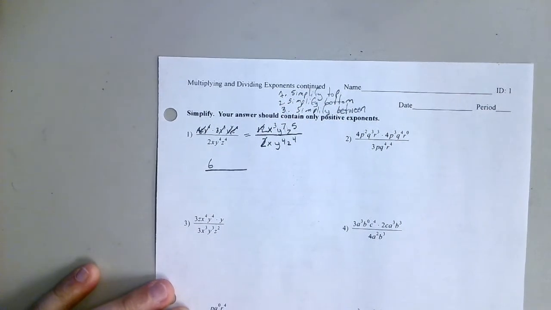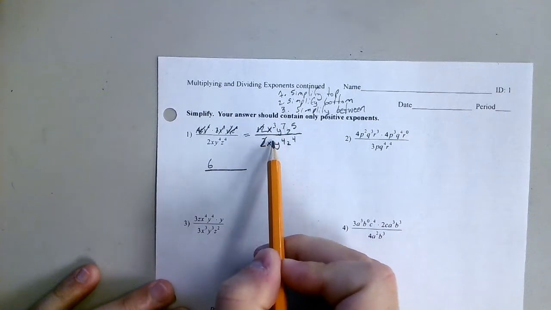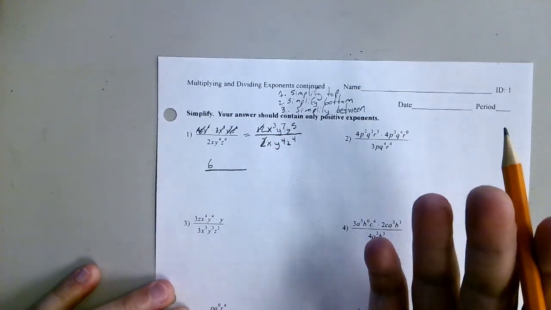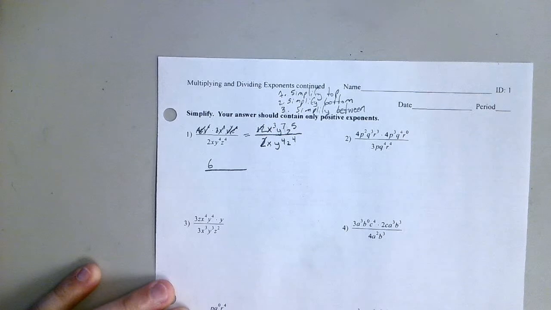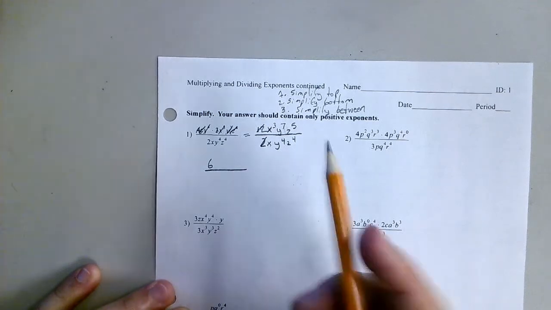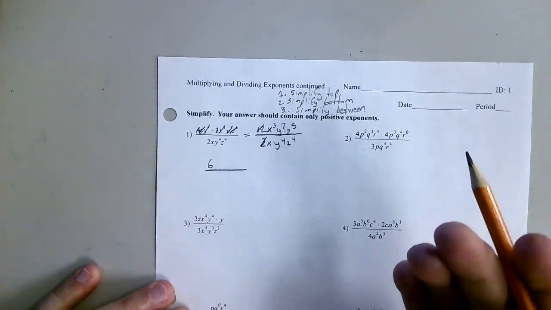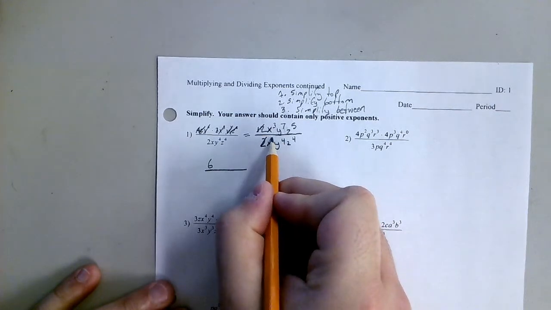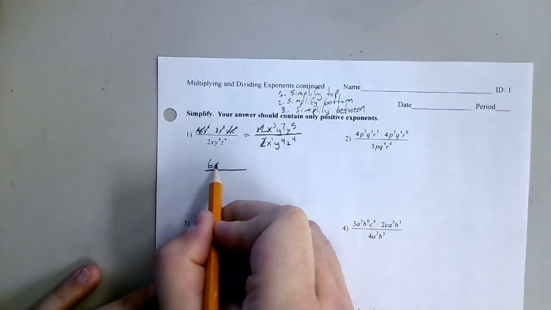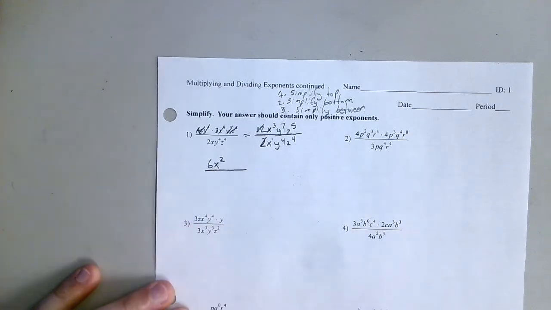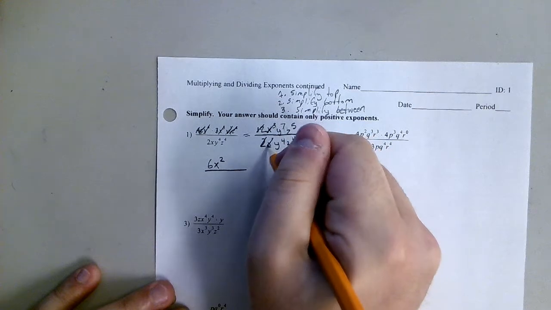So now I go to my x's. And we're dividing them, so we're sort of subtracting. The way that I think about it is, where are there more x's? In this case, there's more x's up top. How many more are there up top? Well, there's only 1 down here, so there's 2 more up top. So when I go to simplify, I'm going to have x squared. So my x's are done.